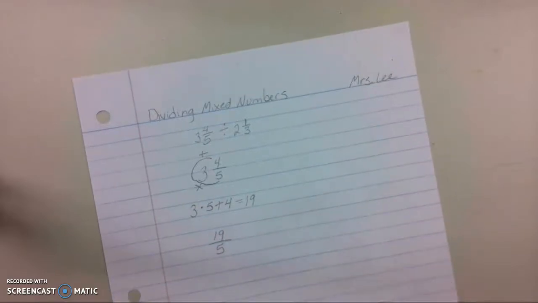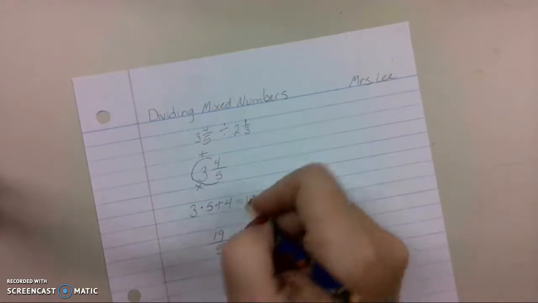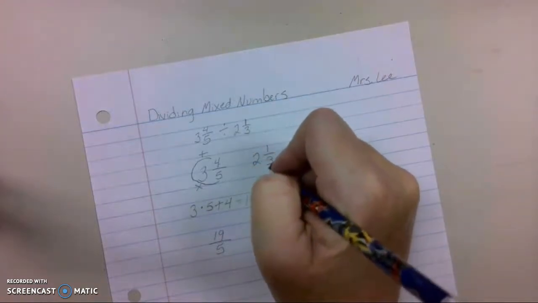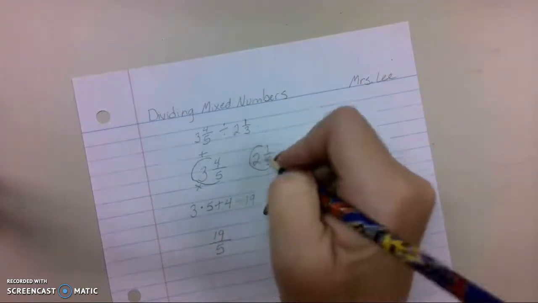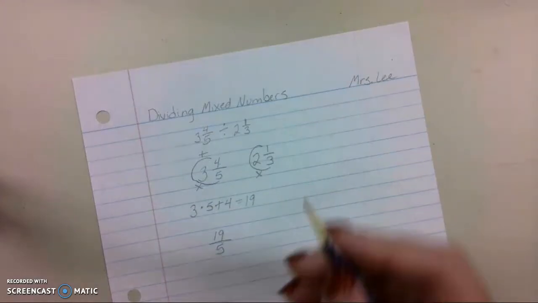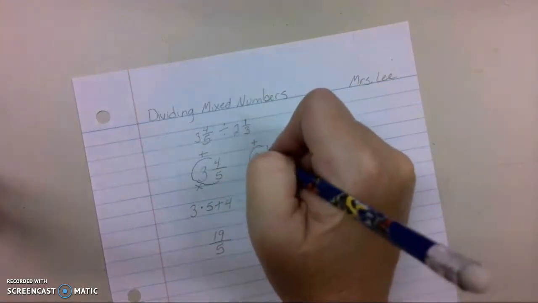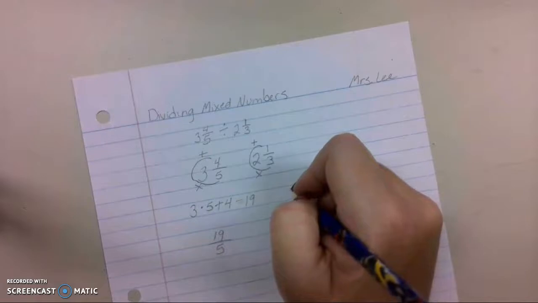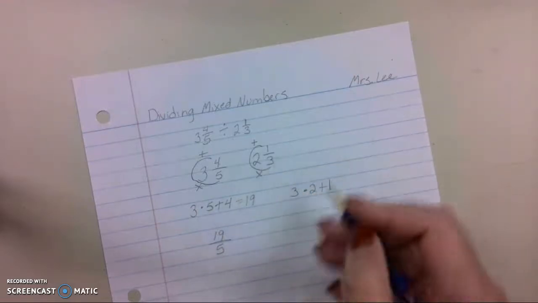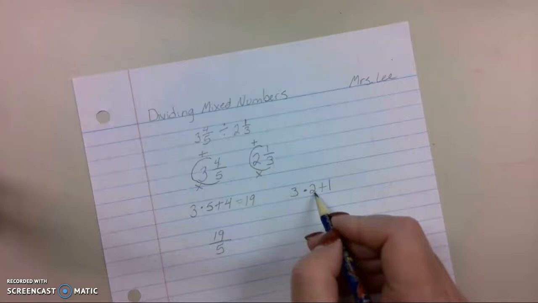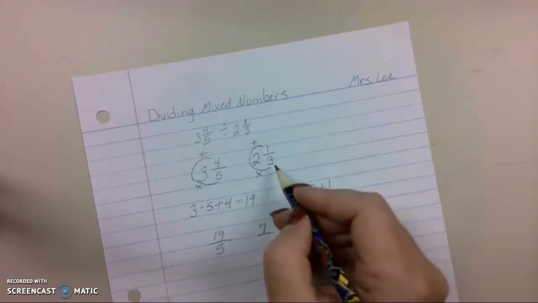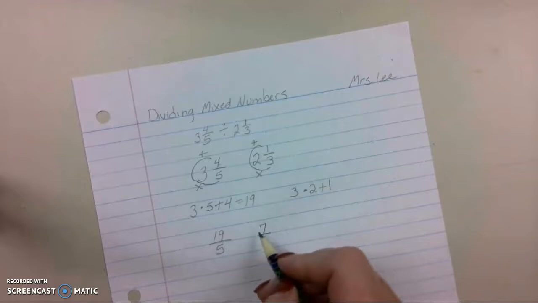All right, let's do the same thing with our second fraction. So we take our 2 1/3, and we're going to do the boomerang. So we're going to multiply our denominator times our whole number, and then add in our numerator up top. So our problem looks like 3 times 2 plus 1. 3 times 2 is 6, plus 1 is 7. So we have 7, and then we keep the same denominator, 3.